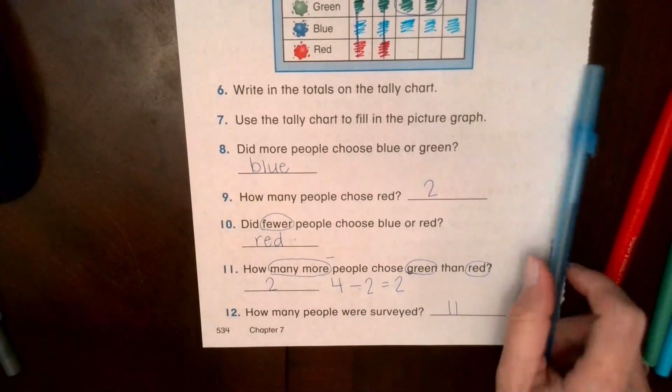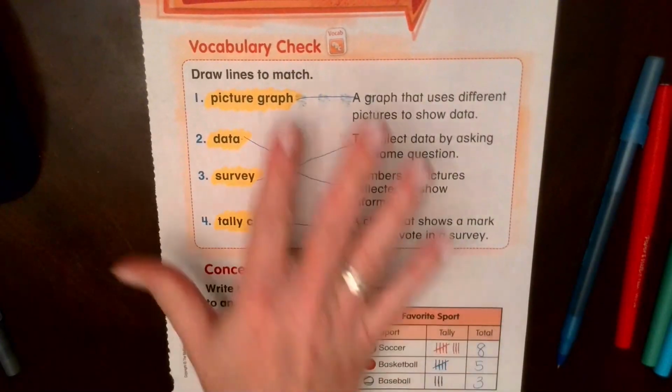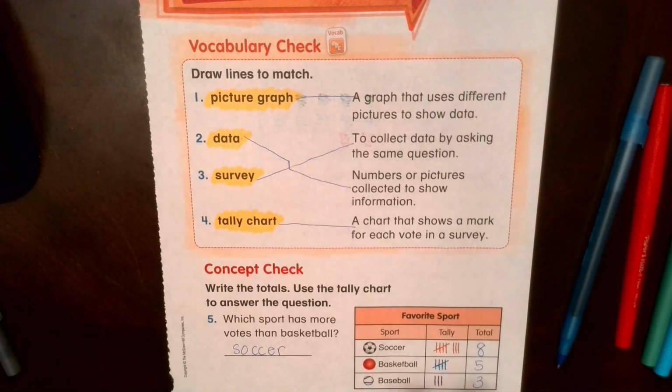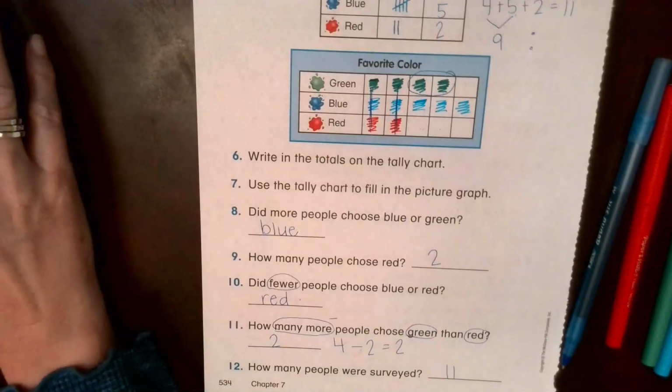Great job on today's math lesson. We are checking our understanding to make sure that we understand not only the vocabulary words, but how to read tally charts and picture graphs. Great job today.